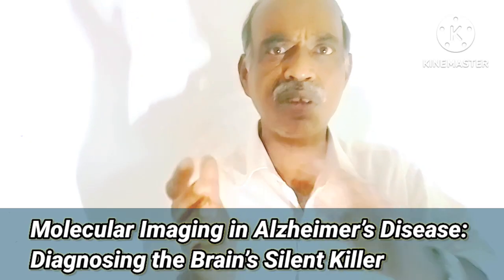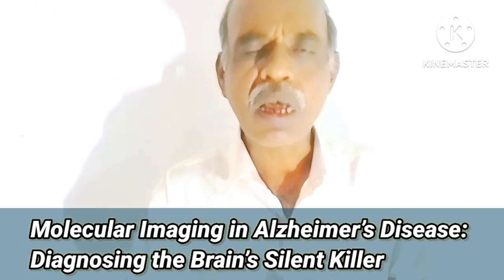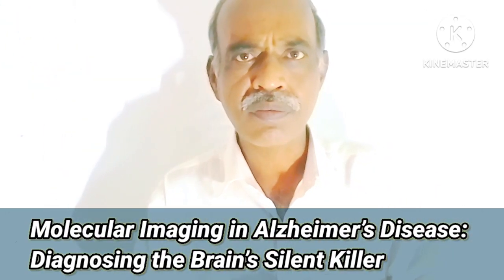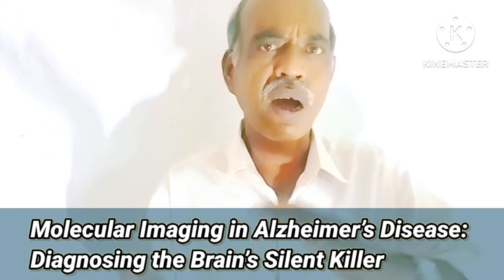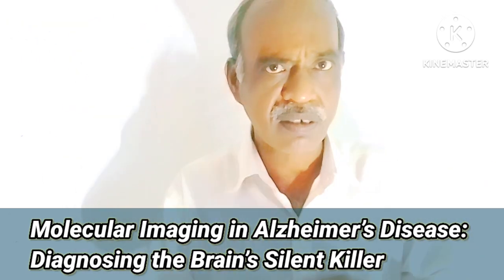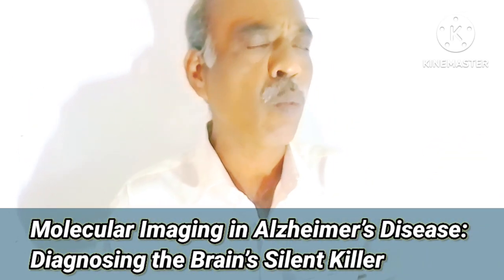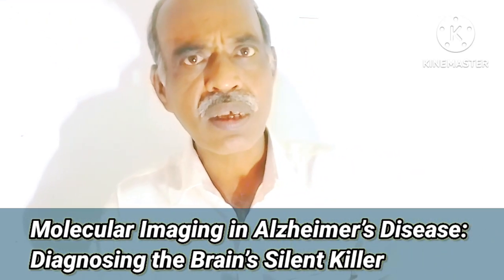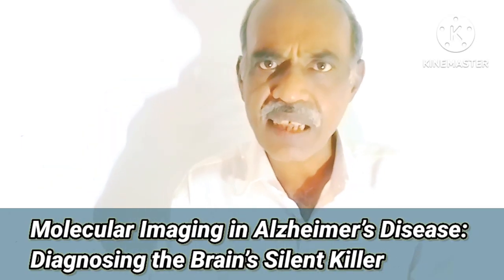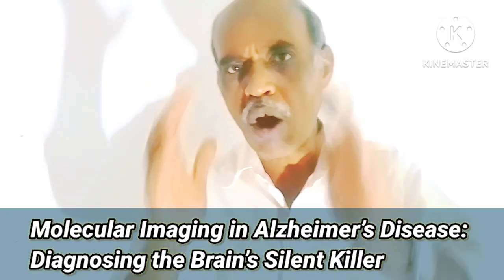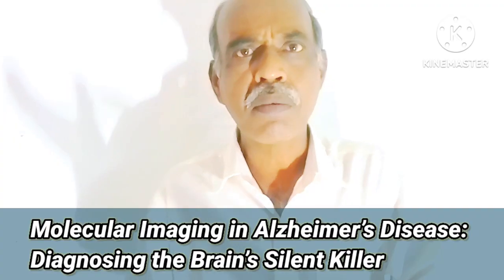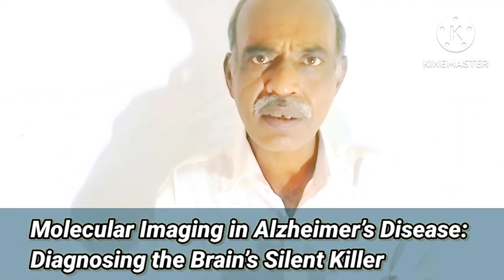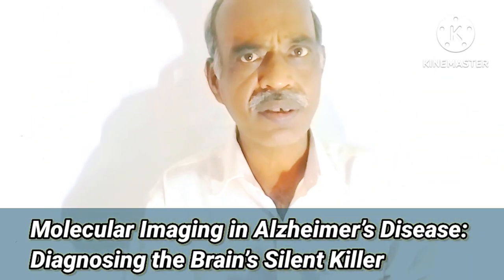Then there are tau tangles, meaning tau proteins. Tau is nothing but a protein. Tau is a protein which stabilizes the structure of neurons. If the patient is suffering from Alzheimer's disease, there is a formation of tangles inside the neurons, which may lead to cell death. So these tau proteins can be located and mapped by using PET scan techniques, by using those tracers.